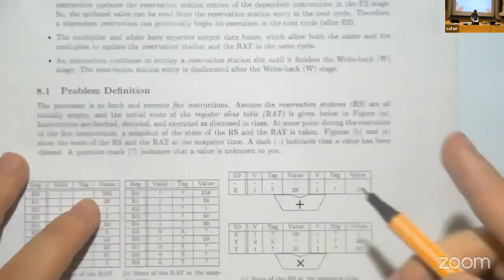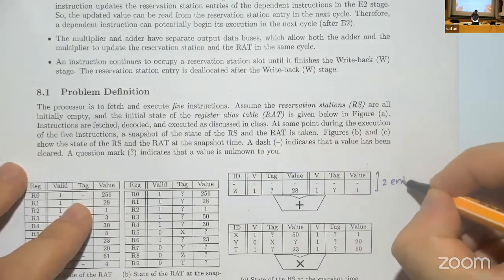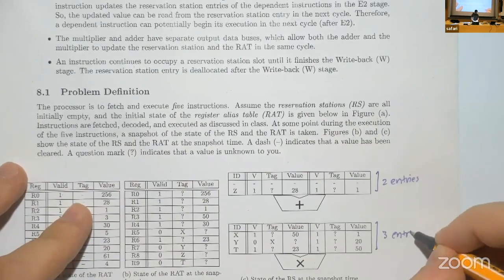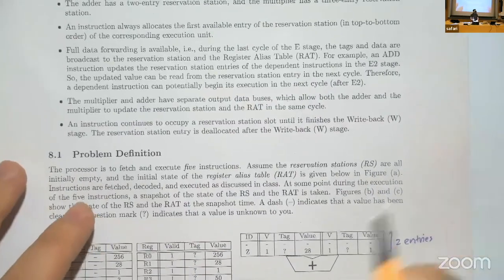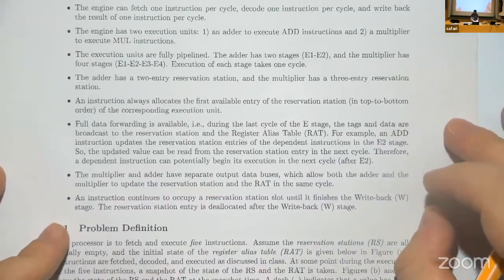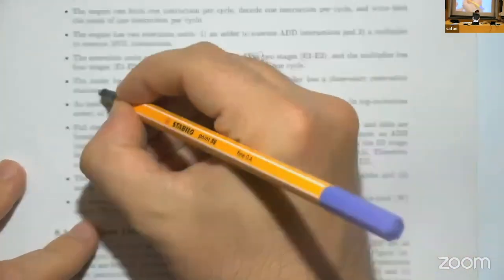And you can see that in the text here, we have 2 entries for the addition and 3 entries for the multiplication. So this is a really important detail that you should track down and note when you solve the question in the exam. So the next one is also really important.